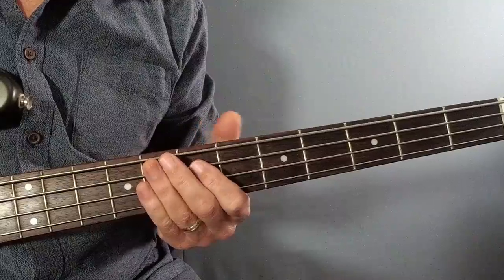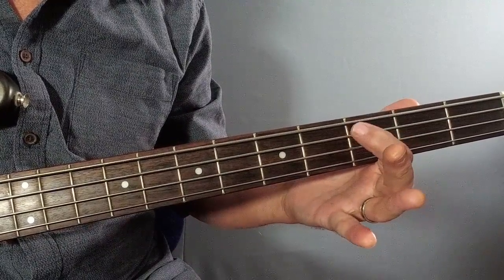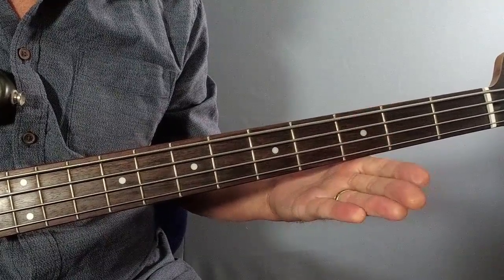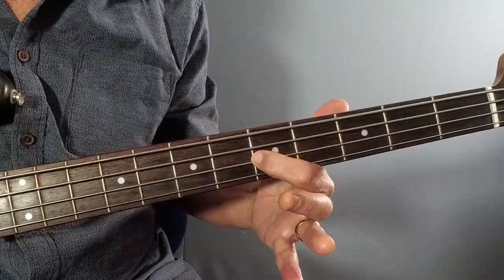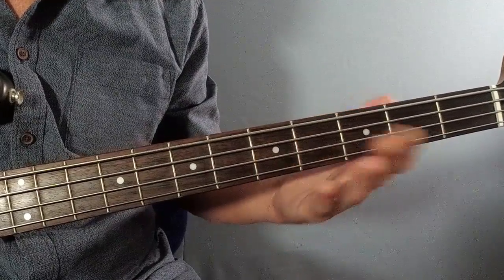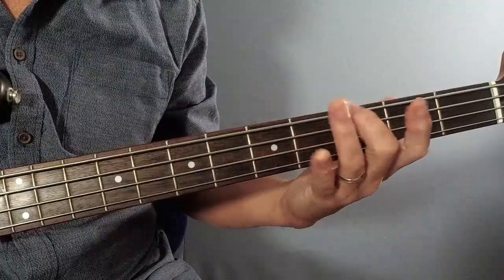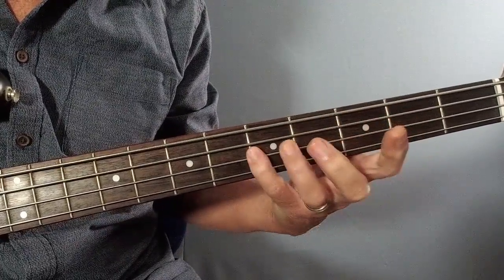Now, if you're working with a root note on one of the bottom two strings, as we have been doing, you can always find the octave 2 frets and 2 strings above. Which makes sense if you think that the octave is simply the 8th note of the scale. 1, 2, 3, 4, 5, 6, 7, 8.